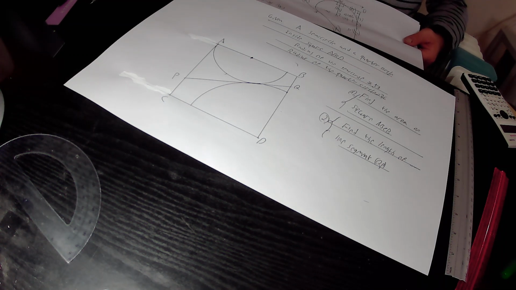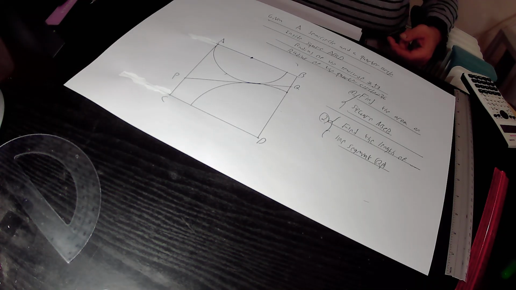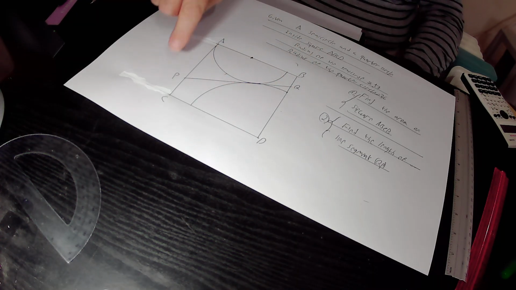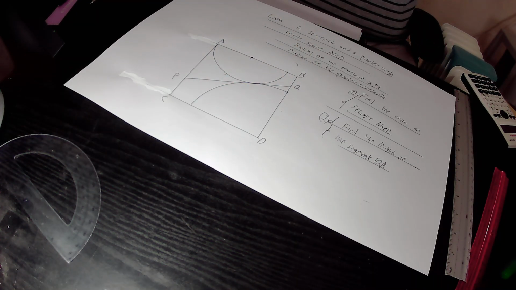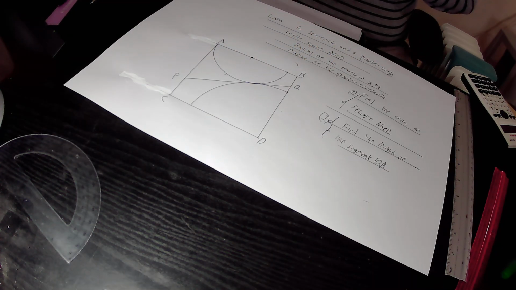In the second question, we have to answer two questions. The first question is to find out the area of this square ABCD. And the second question is to find out the length of this tangent PQ.